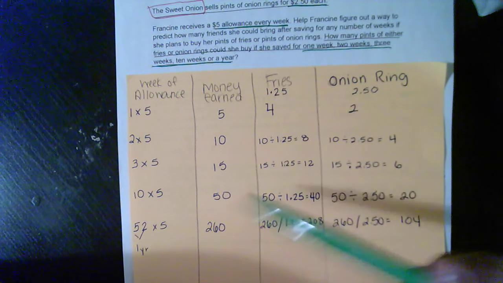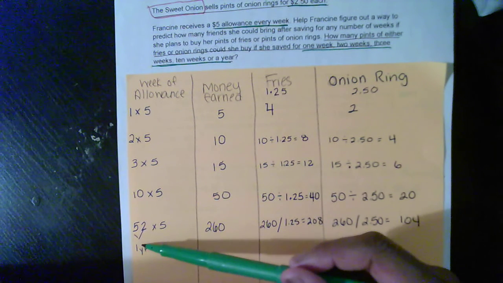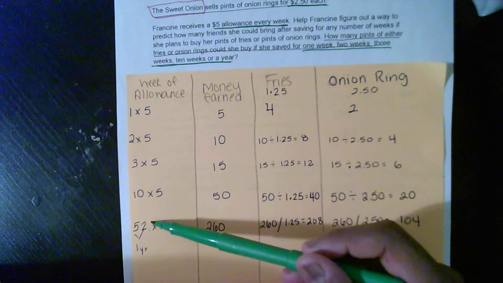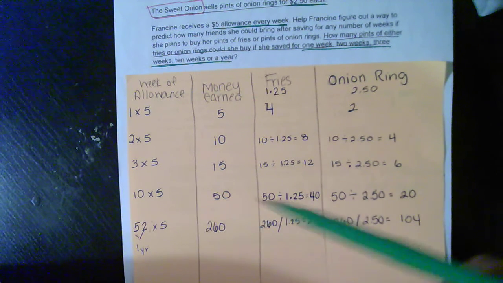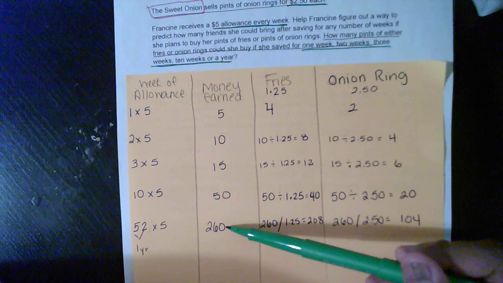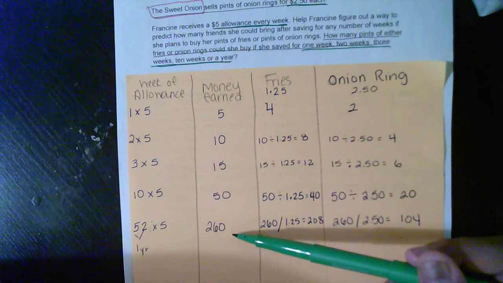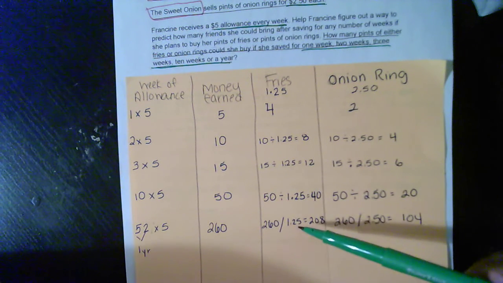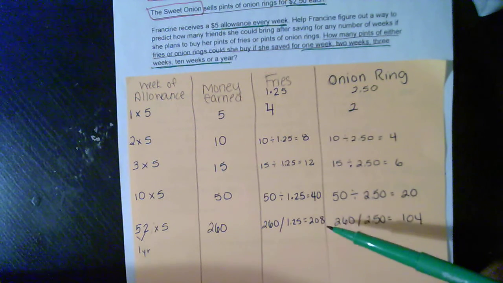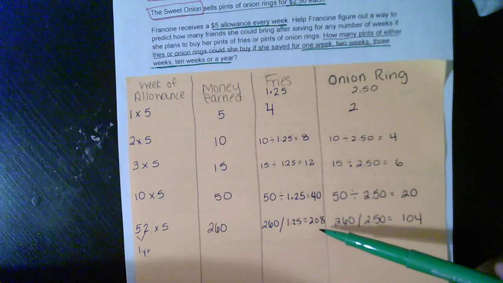So for the year, like I said, I knew that 52 weeks is equal to 1 year, so I did 52 times 5. That meant that she had $260, and then I divided that by $1.25. She would be able to buy 208 fries.